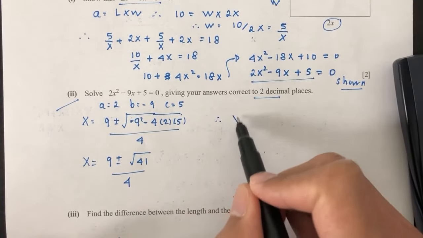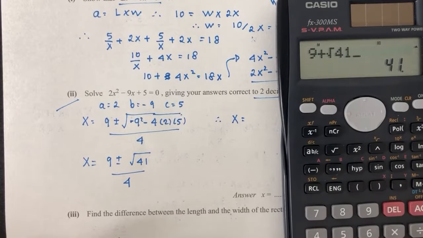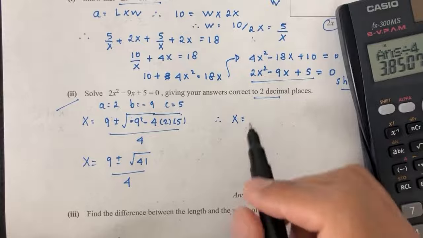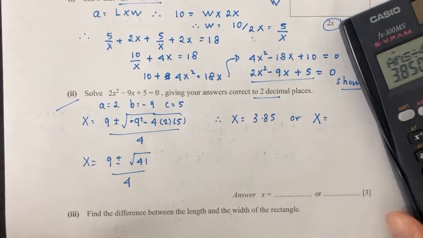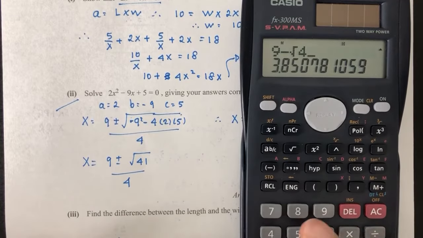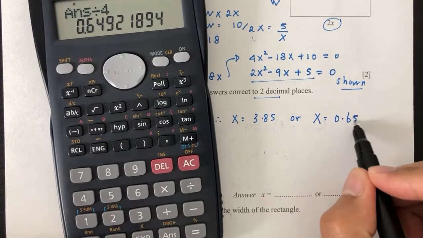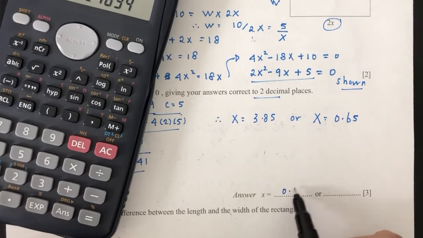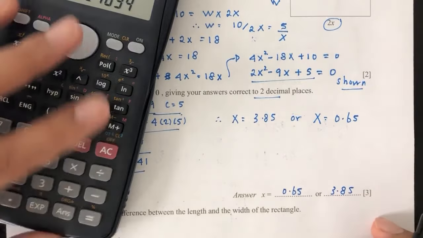So that will give me x equal to what? 9 plus square root of 41 divided by 4 will be 3.85, or if you do 9 minus square root of 41 divided by 4, that will be 0.65. So your answer will be 0.65 or 3.85.